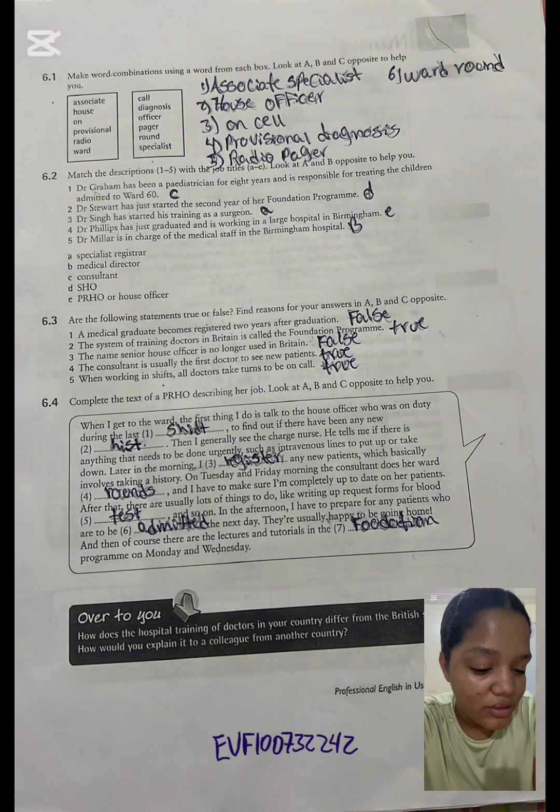In the afternoon, I have the paperwork prepared for any patient who will be going home the next day. They're usually happy to be going home, and of course there are the lectures and tutorials in the foundation program on Monday and Wednesday.